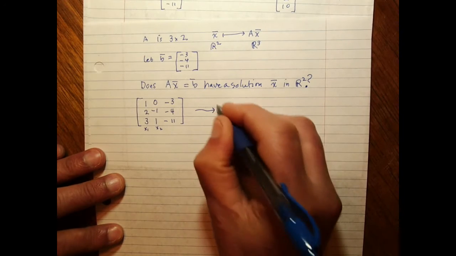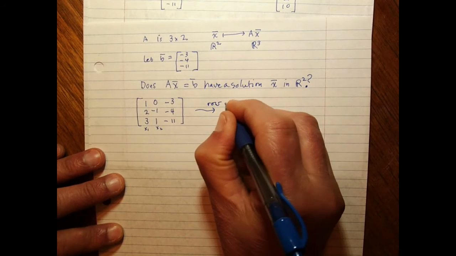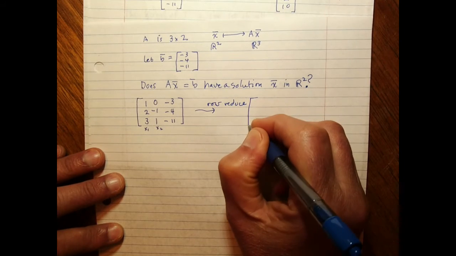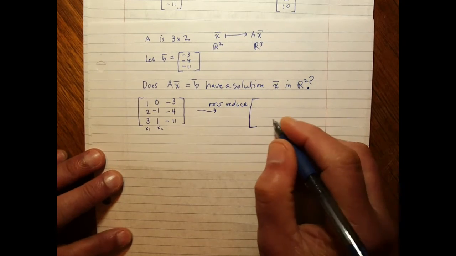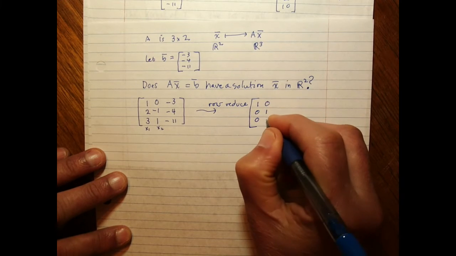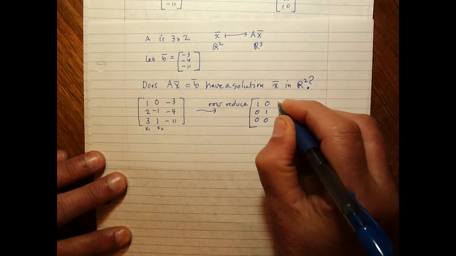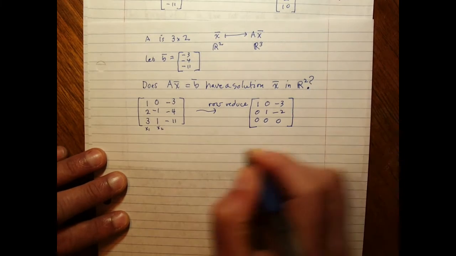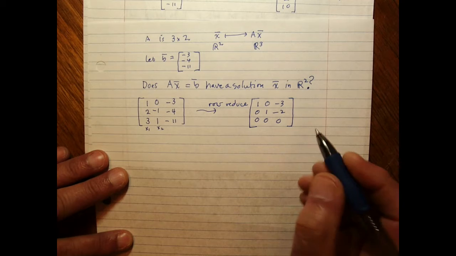So we row reduce, and it only takes a couple of steps to get to 1, 0, -3, 0, 1, -2, 0, 0 as the reduced echelon form for that matrix.